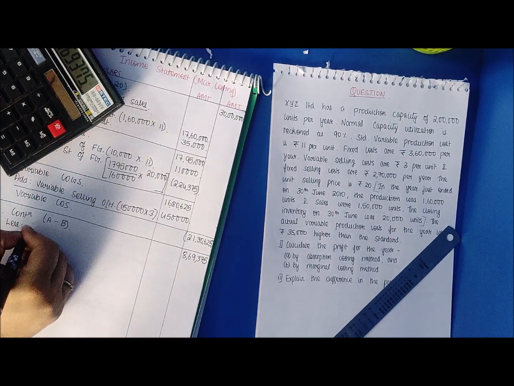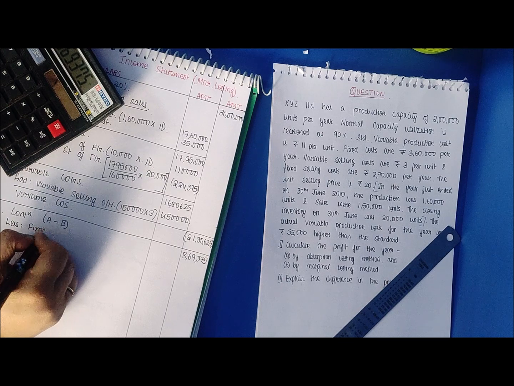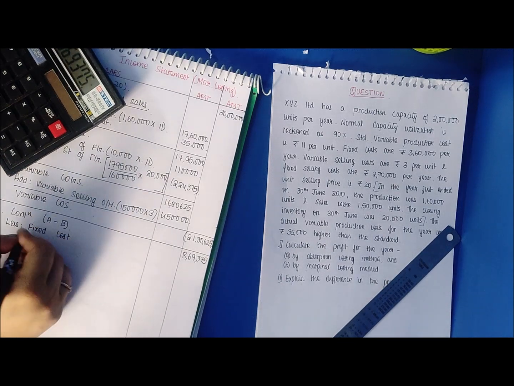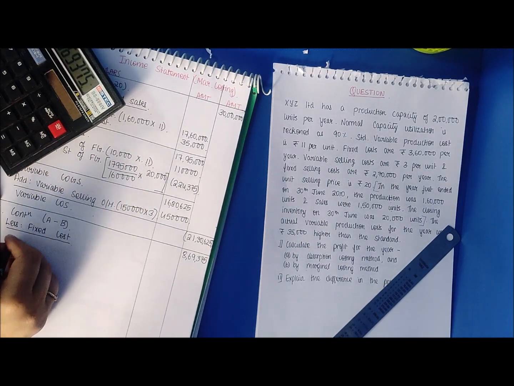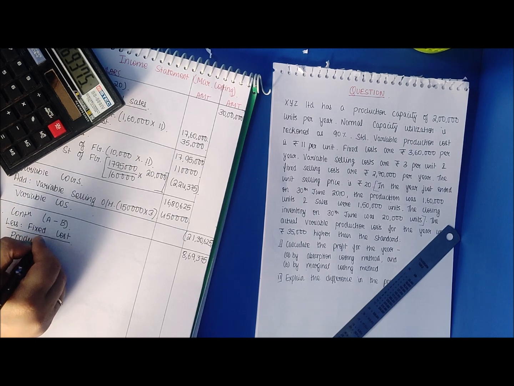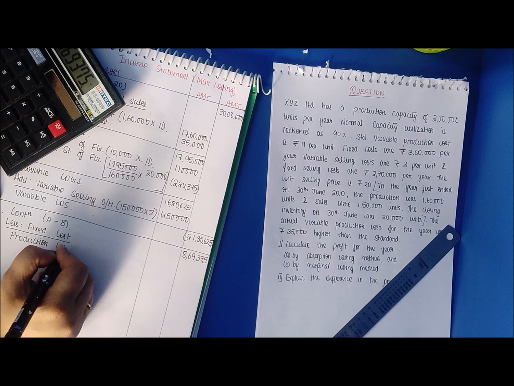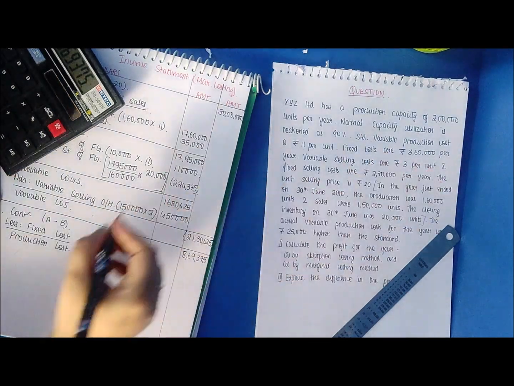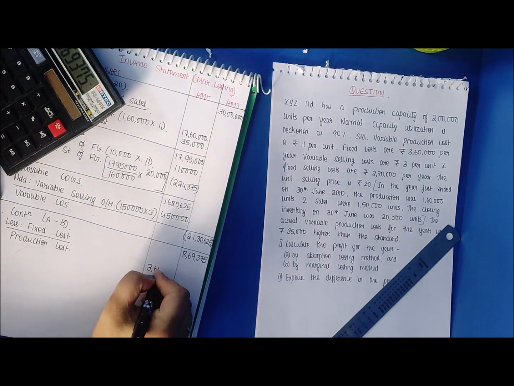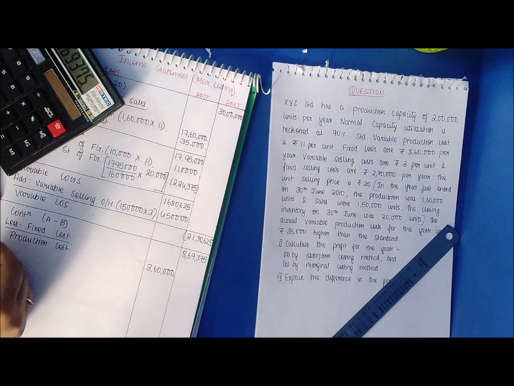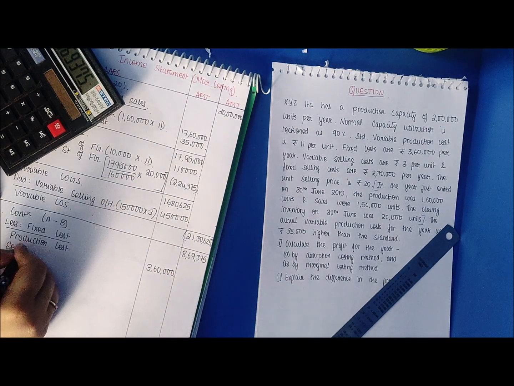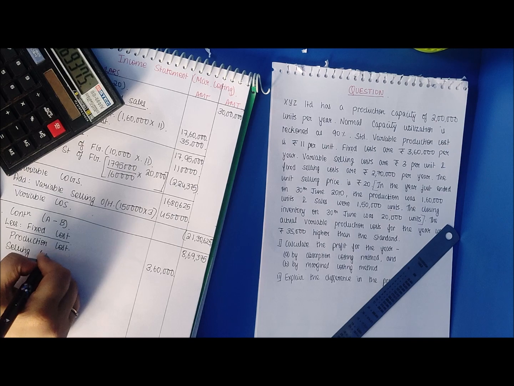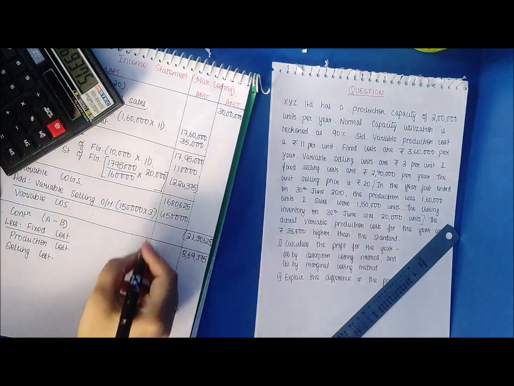Next, less fixed cost. Now we have two fixed costs. One is the production cost, which is given to us as 3,60,000, and the other one is selling cost, which is given to us at 2,70,000.